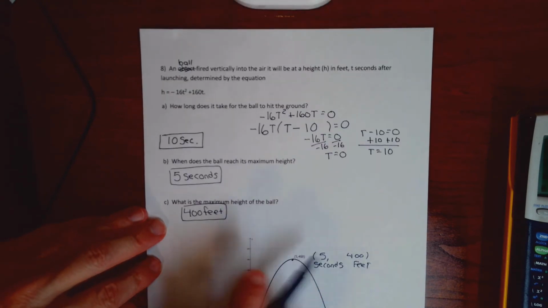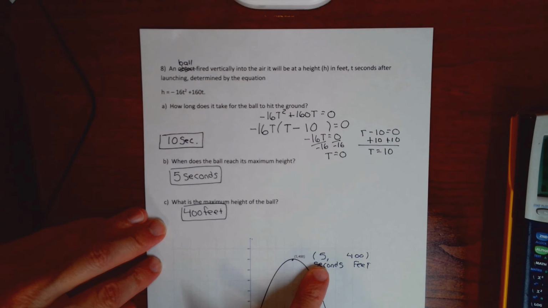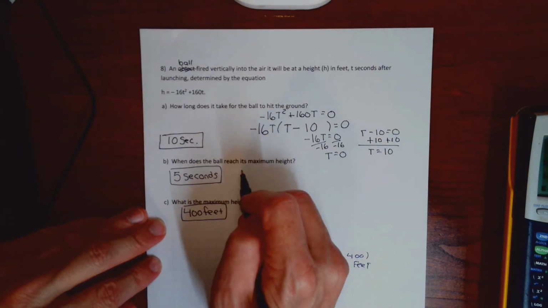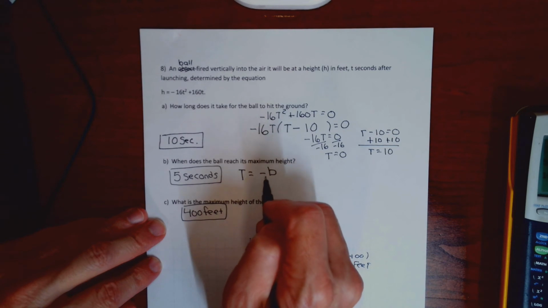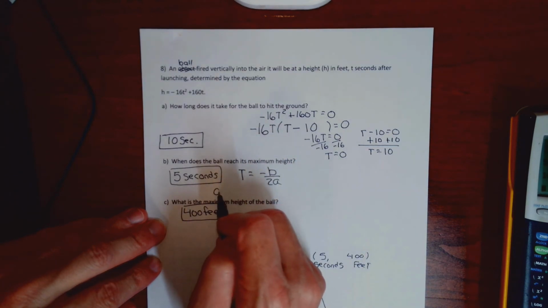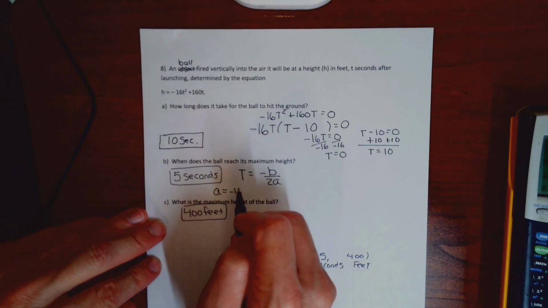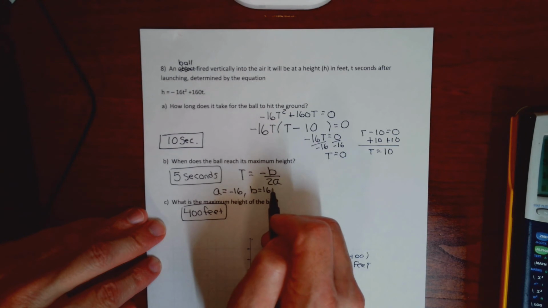For part B, when it reaches its maximum height is the x-coordinate of the vertex. I get the x-coordinate of the vertex by using the negative b over 2a formula. And in this problem, a is negative 16 and b is positive 160.